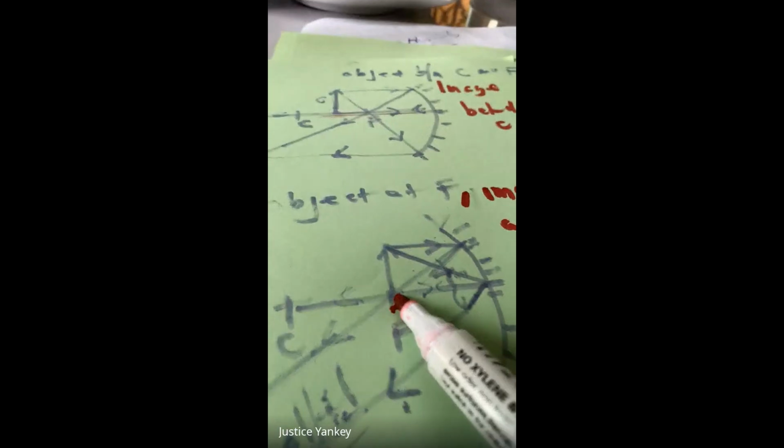Next, we place the object at F, at the focus. And from what we learned already, when the object was at infinity, the image is at F. So now if you bring the object to F, we expect the image to be at infinity. So how do you do the construction? The object is at F, and we have a parallel ray from the head.